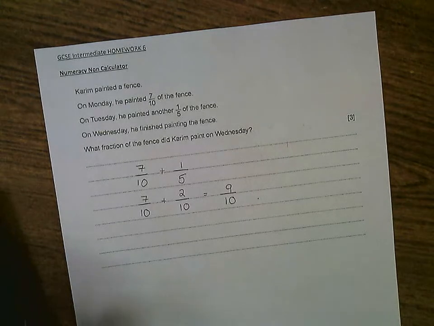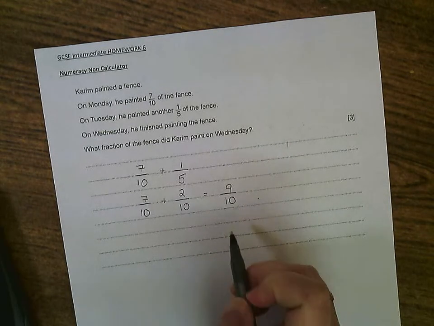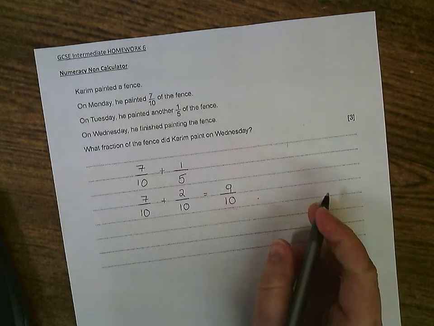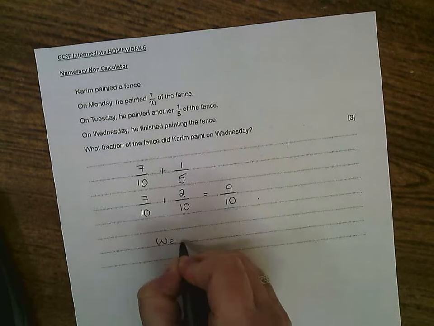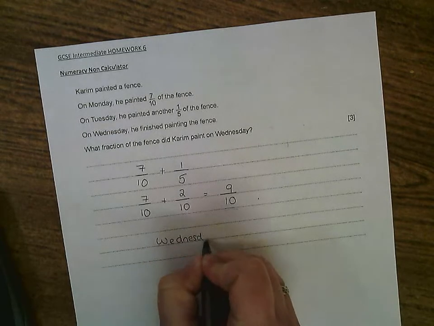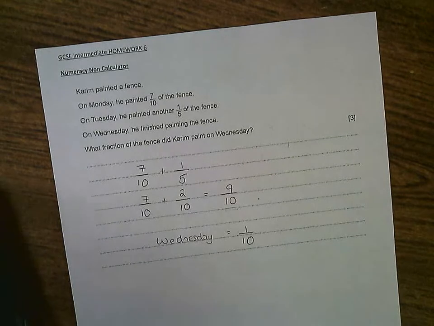So on Monday and Tuesday, that was the total he painted. On Wednesday, he finished painting the fence. So it all needs to add up to 1. So on Wednesday, he would have painted 1/10 of the fence. Okay, and that's the final answer there.